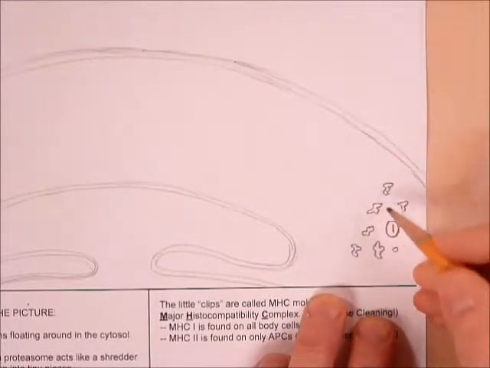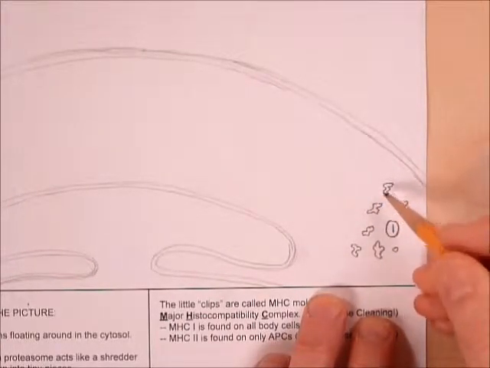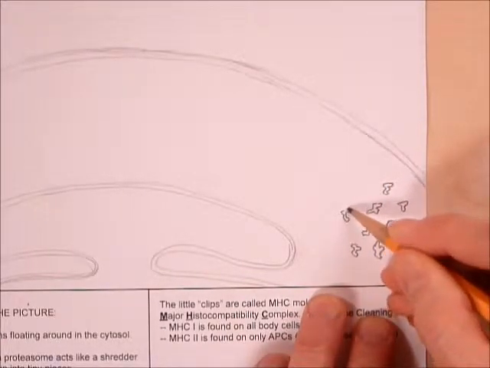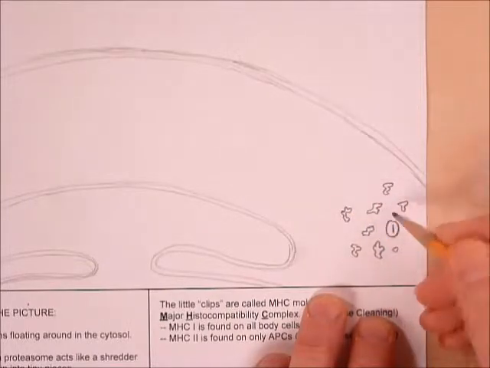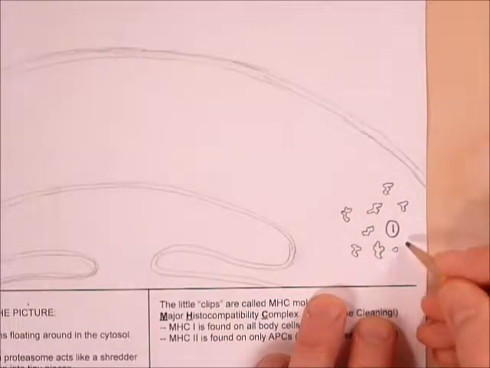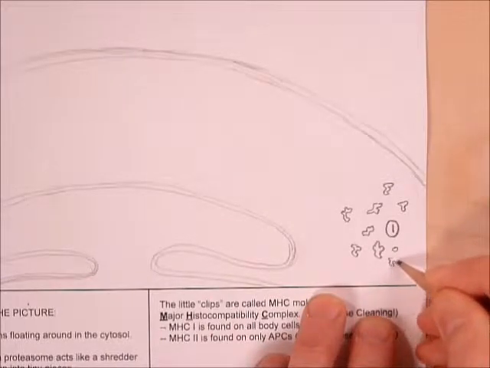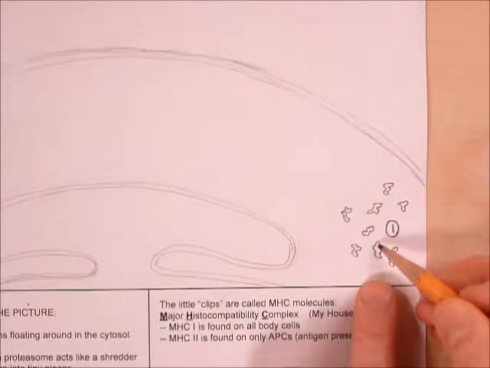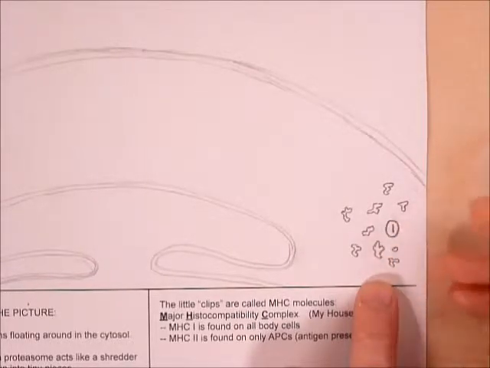They were floating around and waiting to be used somewhere in the cell. Maybe they're enzymes that the cell is using. Okay, so as long as they're normal proteins that belong there, it's okay. If there's an intruder inside, then there'll be bad proteins floating around.